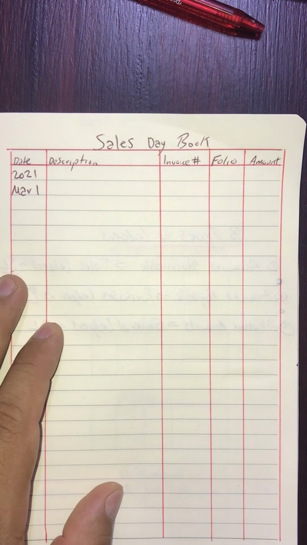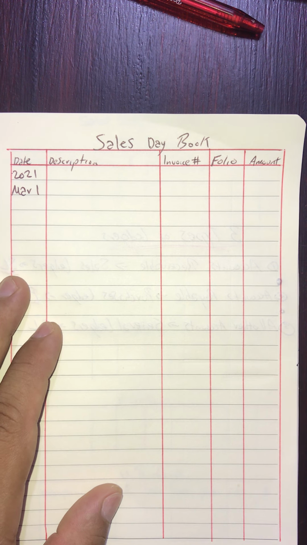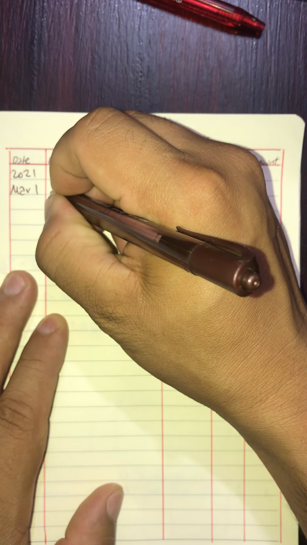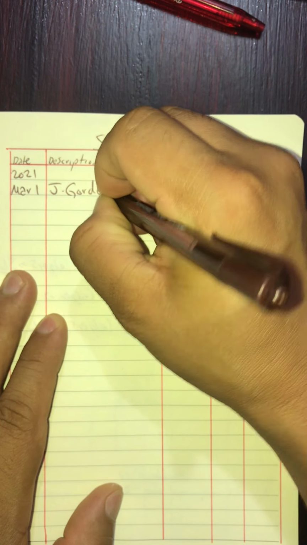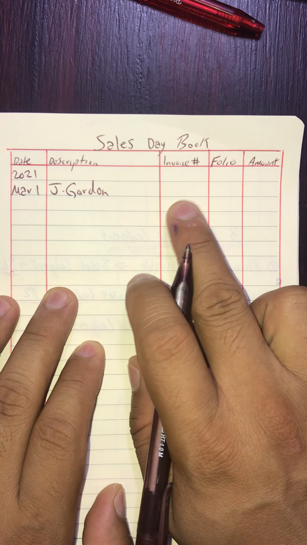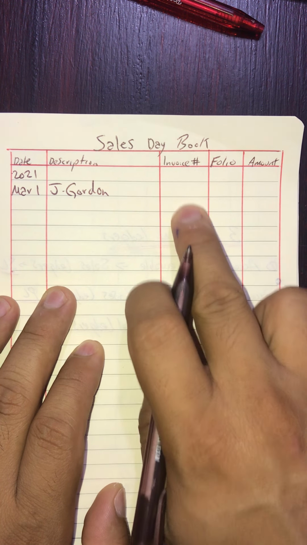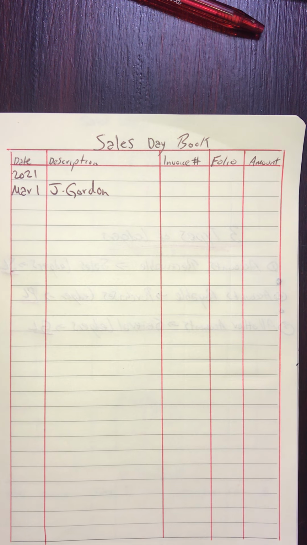1st. Okay, so description. For the description, we need to know to whom we're selling. And if you recall, the transaction says that we are selling on credit to J. Gordon. So the description will be J. Gordon. You would notice that there is an invoice number column. So here in the transactions, you are not given an invoice number.